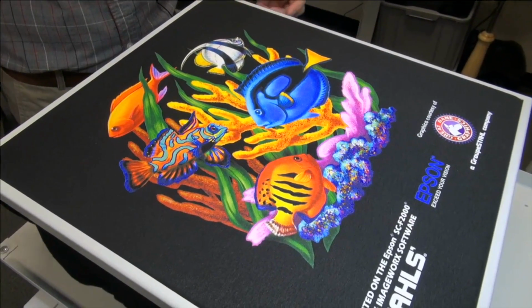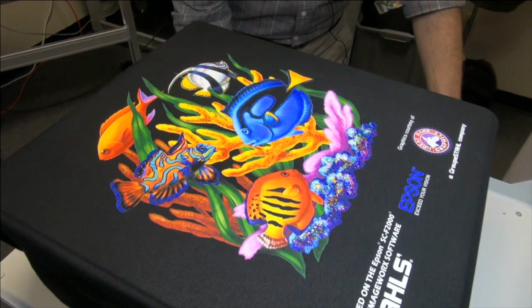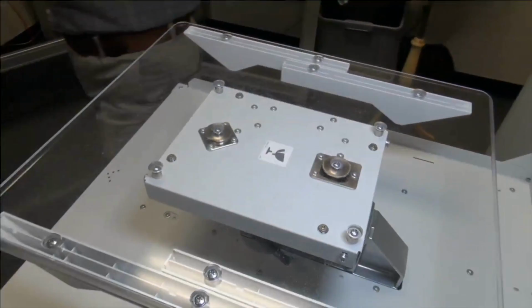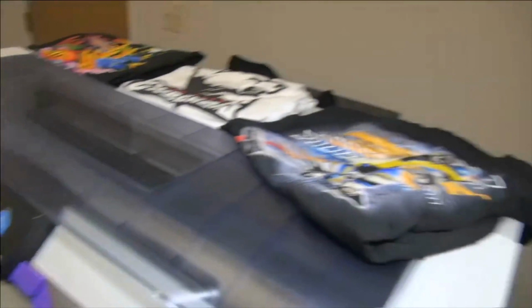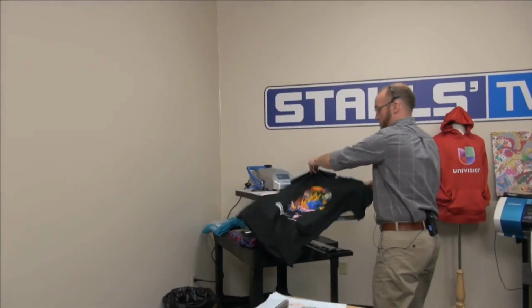All right, so we're done printing. I am going to remove the hoop, place it over here. I'm going to take the shirt off. Now you or your operator does have to be careful when moving over to the heat press. If the shirt lays on itself, it will smear the ink.